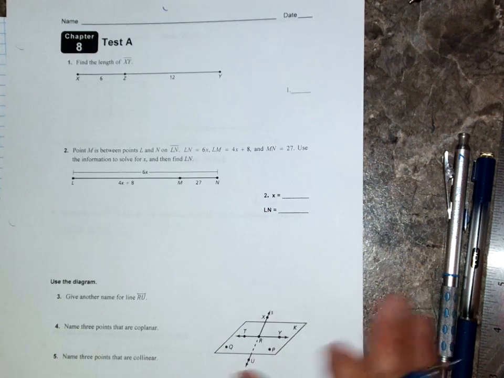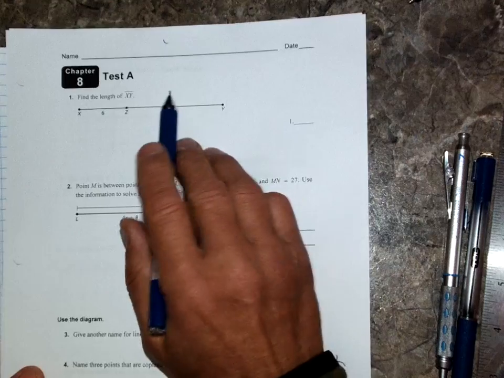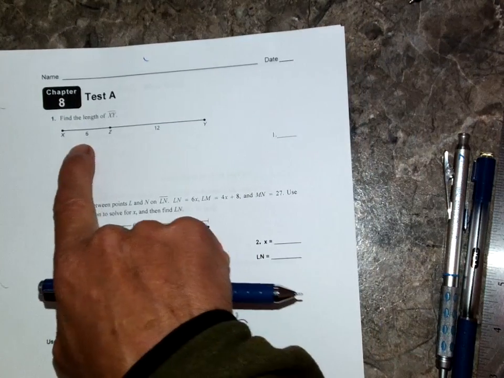Okay, today you guys, it is test day, so I just kind of wanted to run through the test with you. If you need a copy, if you want to copy the test, please ask me and I'll send you a copy. So here, pretty easy, I'm just going to run through it.